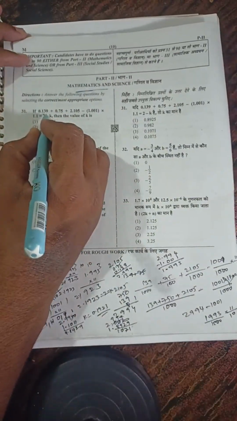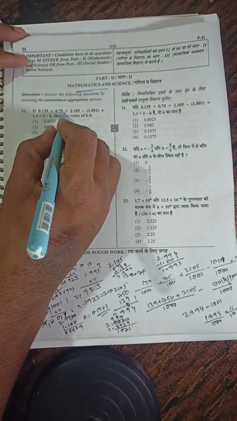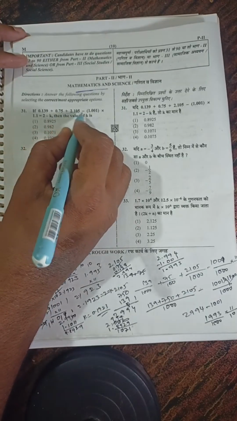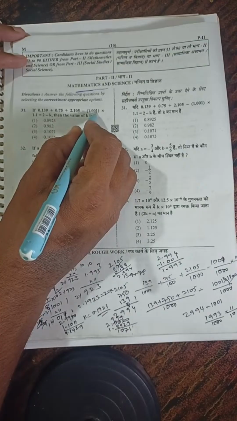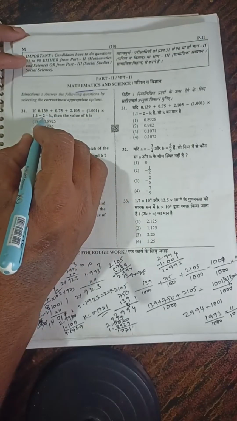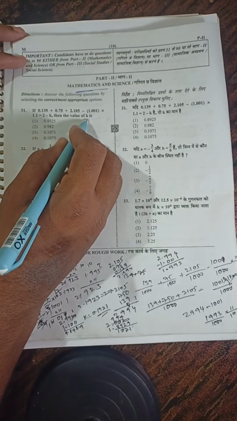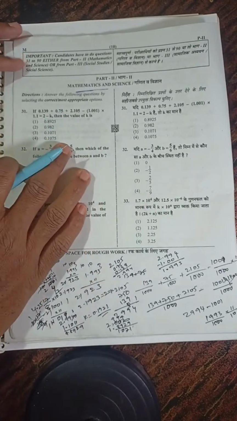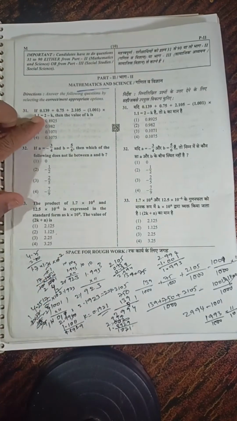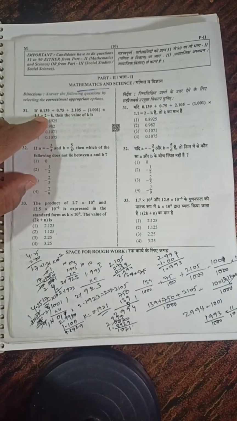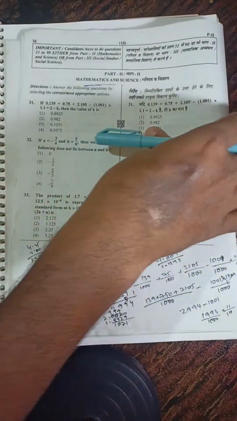If 0.139 plus 0.75 plus 2.105 minus 1.001 into 1.1 is equal to 2 minus k, we have to find the value of k. Here you can see the problem which consists of decimal points. First we are going to write the solution for this one. So question number 31.